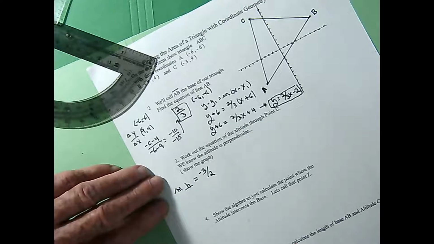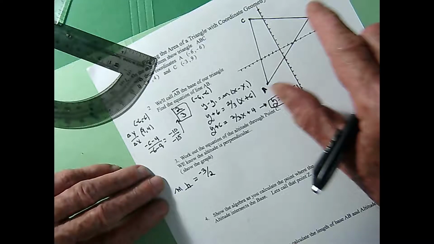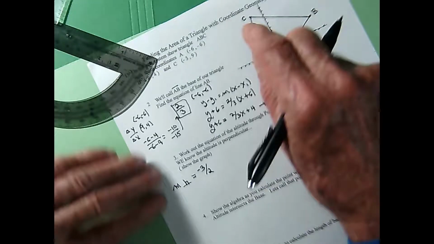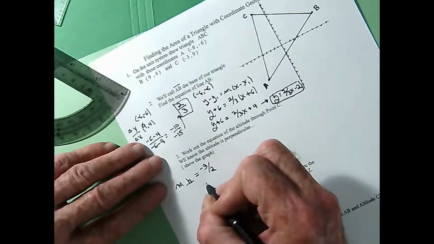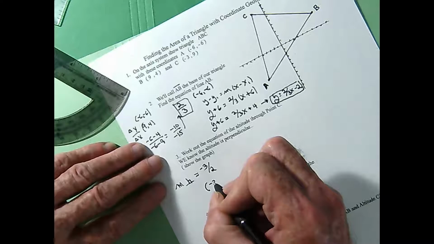And what point are you going to go through, mister? Well, we're not going through A or B. We want the altitude from vertex C, so we must use its coordinates. There we go with -3, 9.